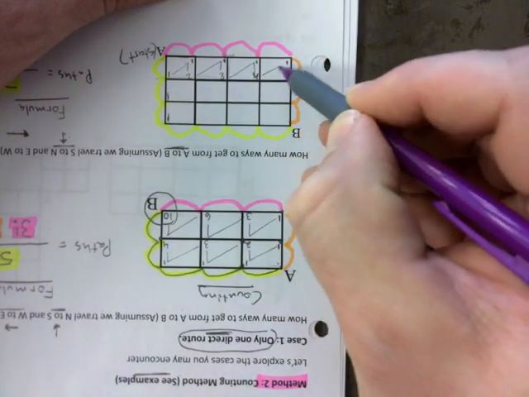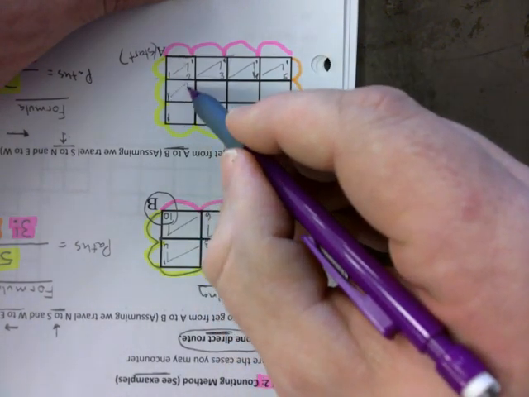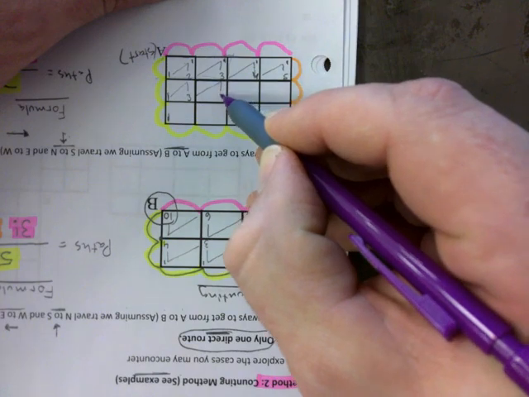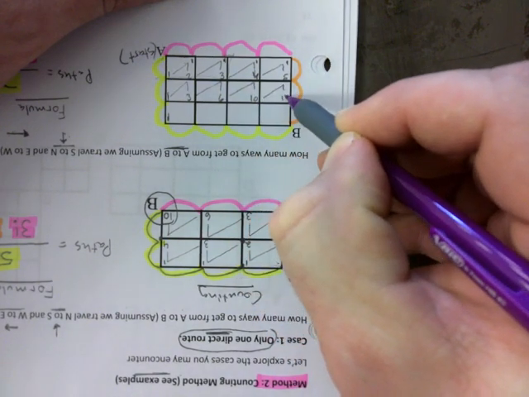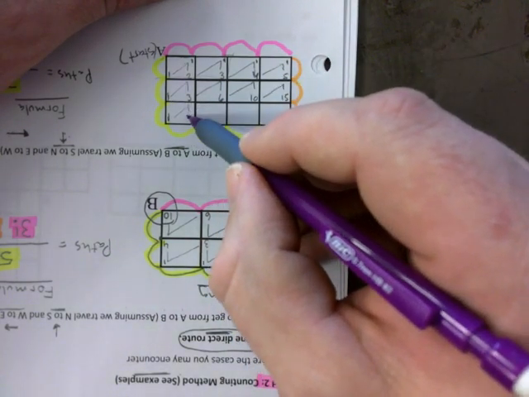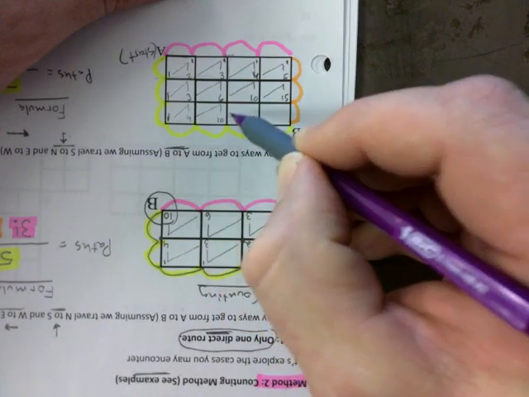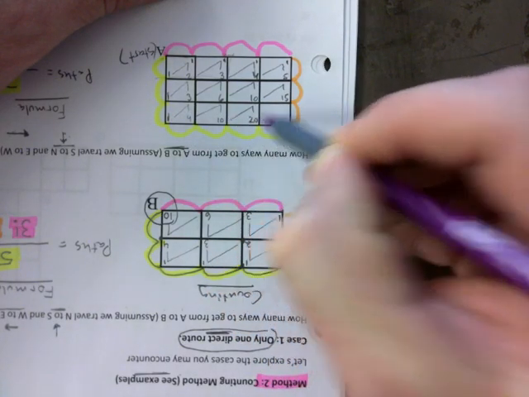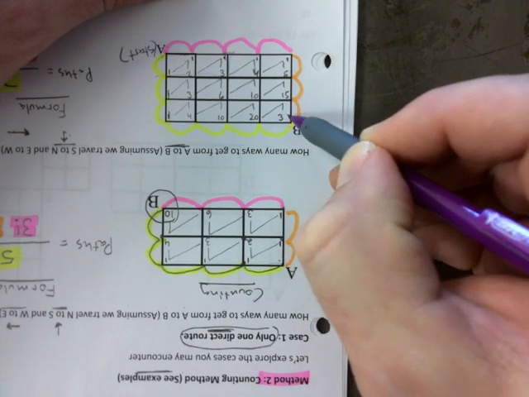4, 5. And then this is 1 and 2 is 3. 3 and 3 is 6. 6 and 4 is 10. Don't rush too much, right? That's 15. 4, right? 1 and 3 is 4. 4 and 6 is 10. 10 and 10 is 20. 20 and 15, 35.